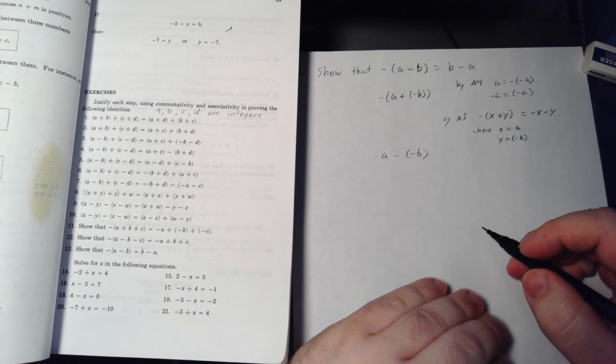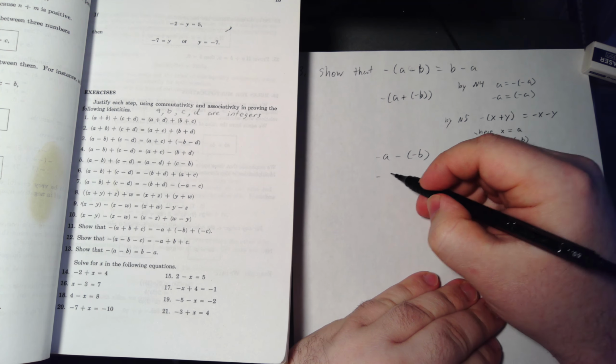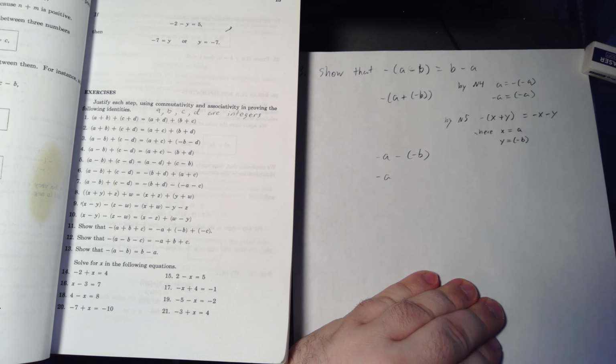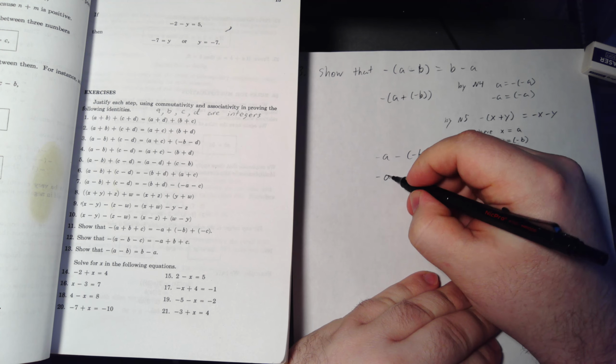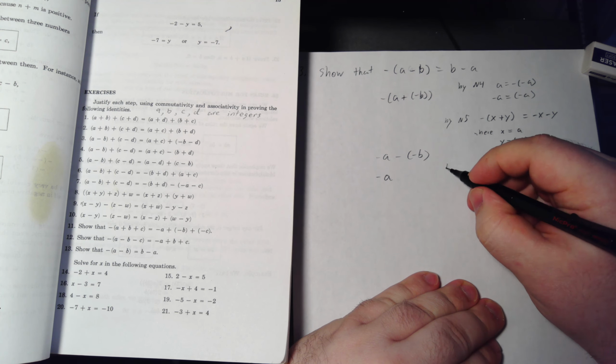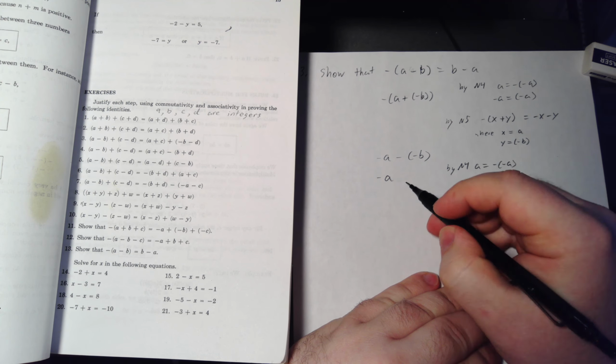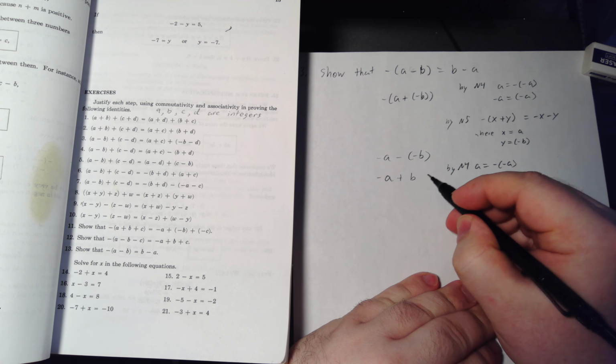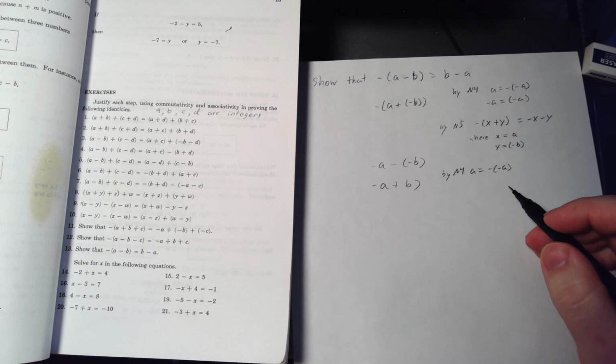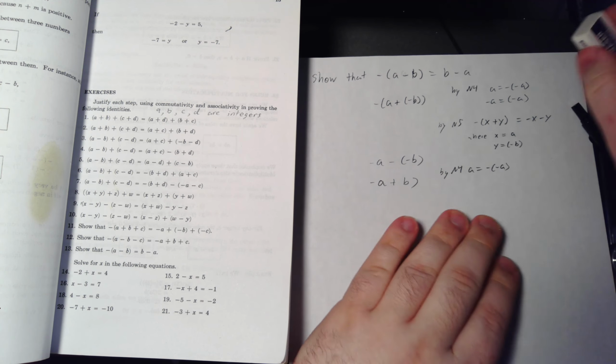Okay? And then what we can do is then we have minus a. We use n4, where a is equal to minus a. We have plus b. Oop, no parentheses remaining.